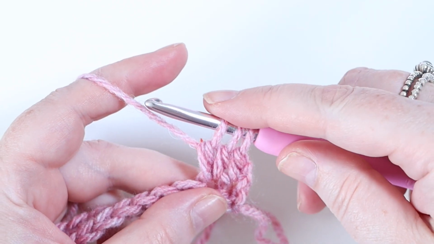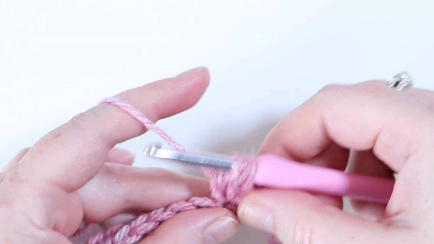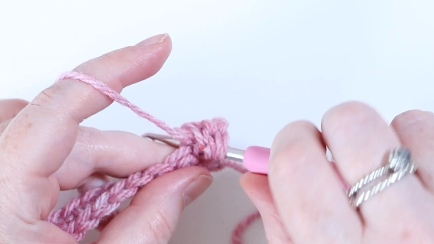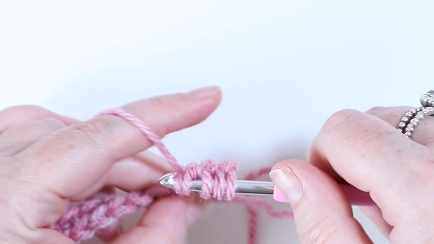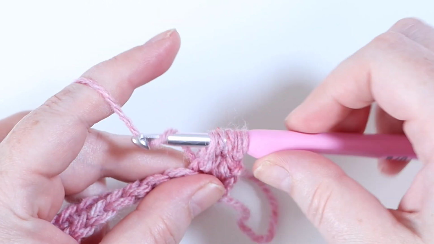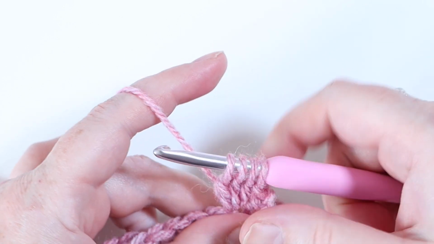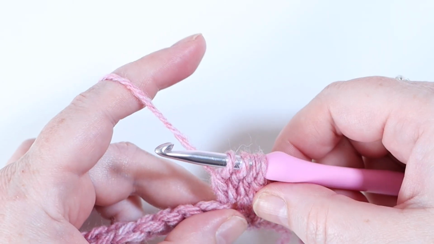So we're going to do this in total 5 times. So that was our second time. So I'm going to yarn over, insert my hook back into the stitch, pull up a loop, yarn over and pull through the first 2 loops, which leaves me with 4 loops on the hook. And that was my third.